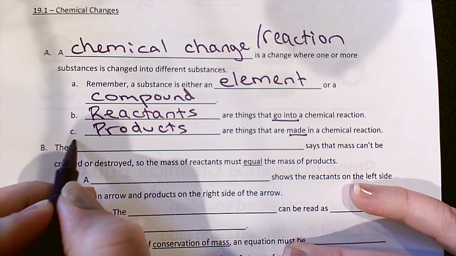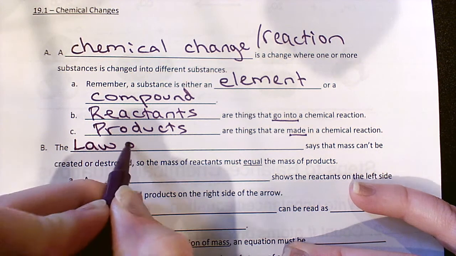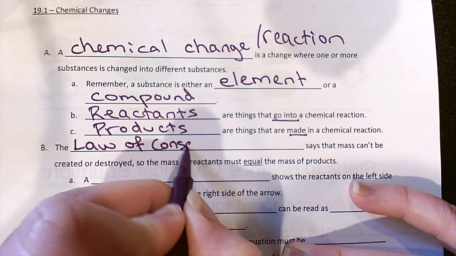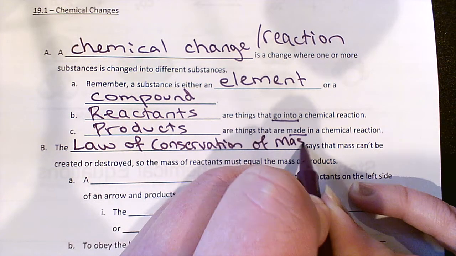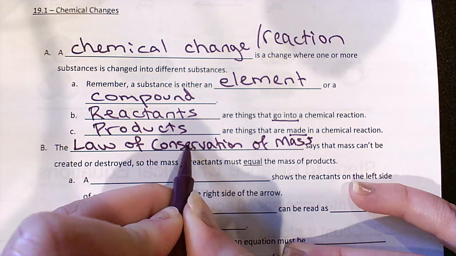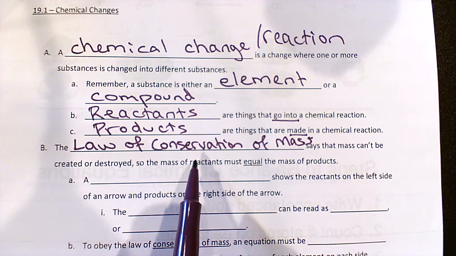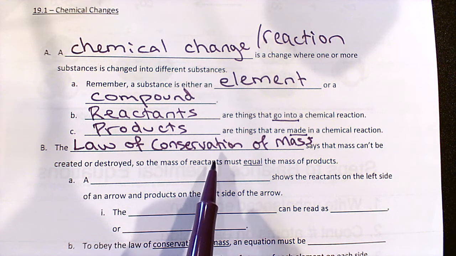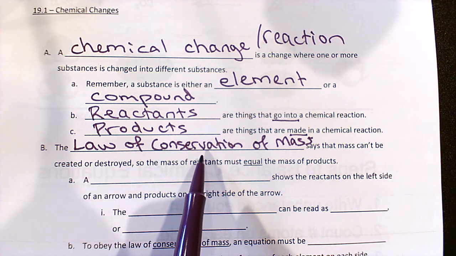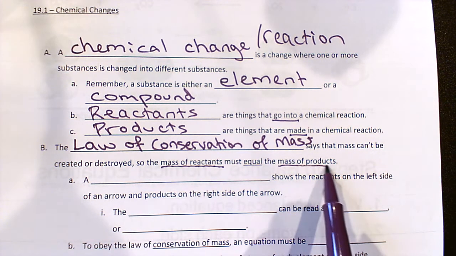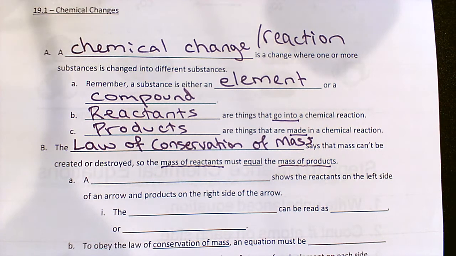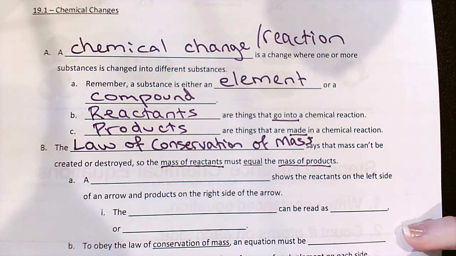Quick refresh, we had this law in a previous chapter. Law of conservation of mass. Remember, conserve in science means we're not making any or destroying any. We're going to have the same amount before as we have after. So if we know what the mass of the reactants is, it has to be the same as the mass of the products. We can't have more stuff than we started with, or less. It wouldn't make any sense.